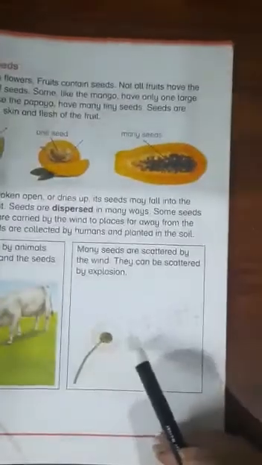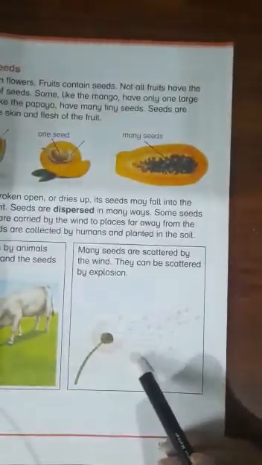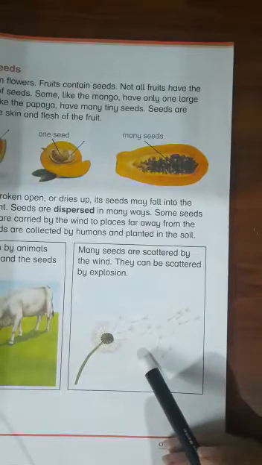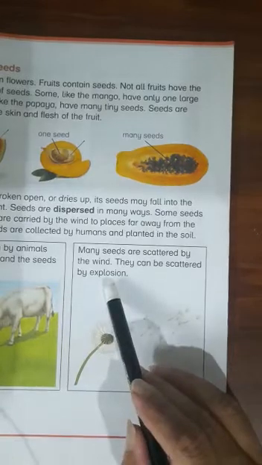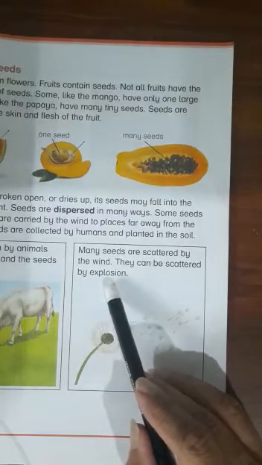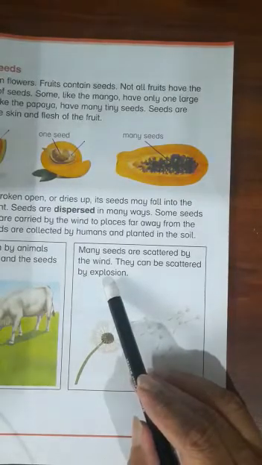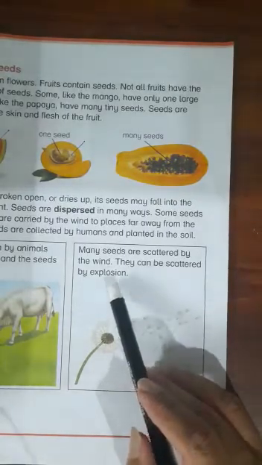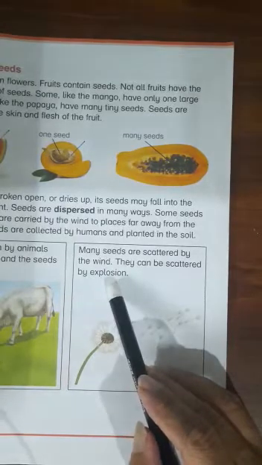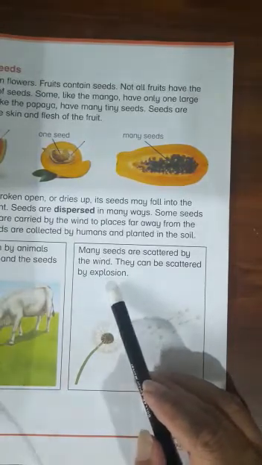Second way is that the seed may be very light, and by means of the wind they can be scattered from one place to another. Another way is by explosion. For example, you have seen the pea plant. The pea pods, when they dry up, they open, and this is called explosion, and the seeds are scattered or they are thrown into the soil.